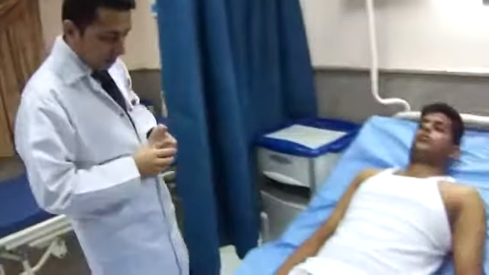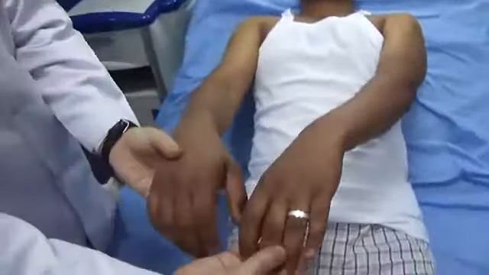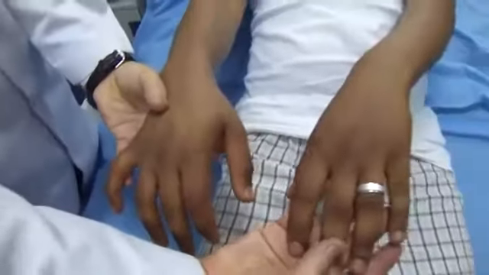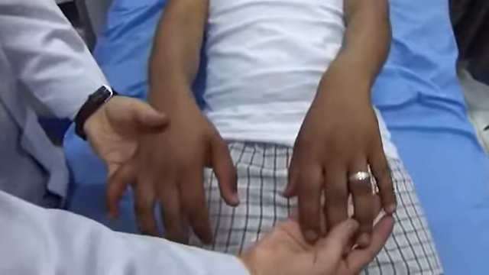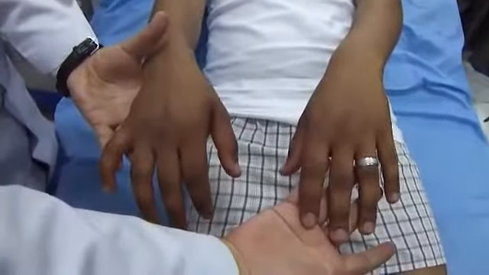I'll start with the hand. I'll choose both hands. I have to take a look at the posture of both hands when the patient is in supine position. The examination of the hand is as simple as that.